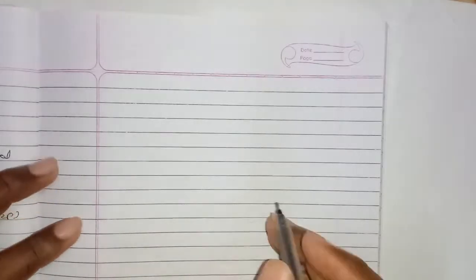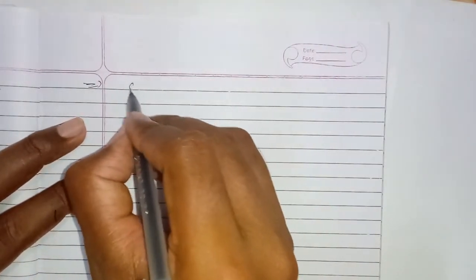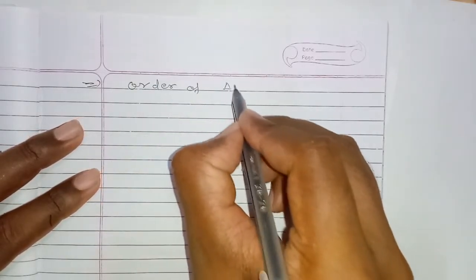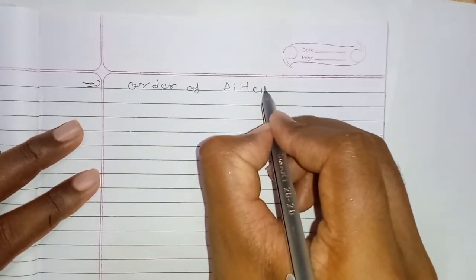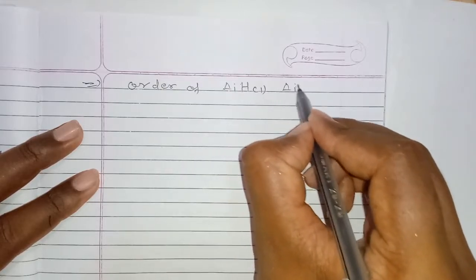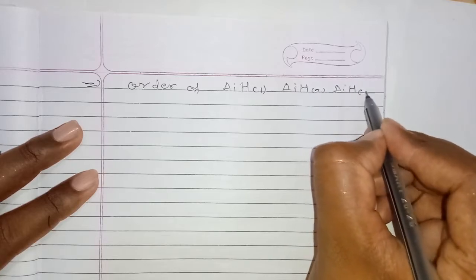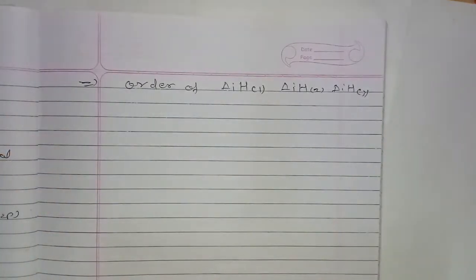And the last question for this part: what is the order of first ionization enthalpy, second ionization enthalpy, and third ionization enthalpy?